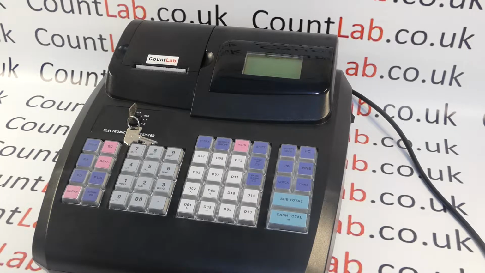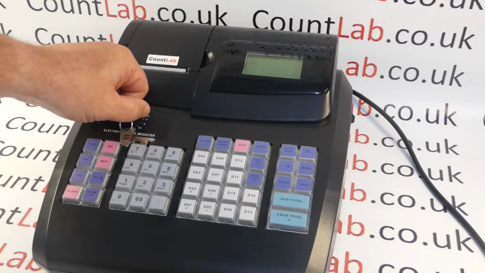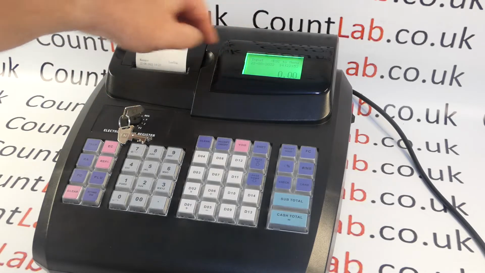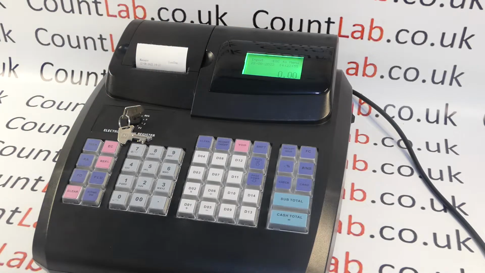So this is video 799 and this shows you how to start off, or the basic use of the machine. So first thing you need to do is turn the machine on. There's a switch on the side and turn it to reg, and here we can see that it's loaded the software and it's ready to go. Date and time is displayed, however it may be different depending on the settings that you've got set on your individual machine.